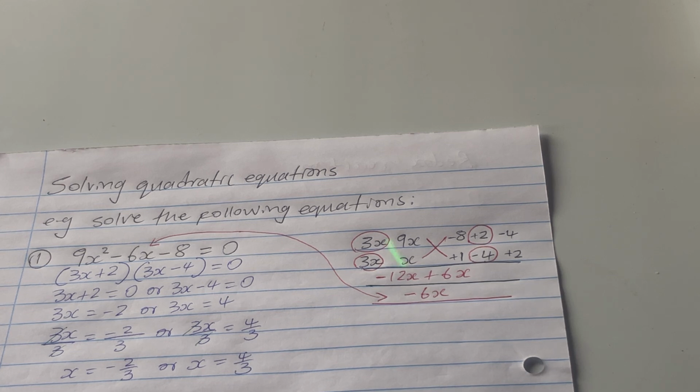What do we do with them? When you cross multiply these factors and add or subtract them, they must give you the middle term. When you multiply them and then find the sum, you must get the middle term.